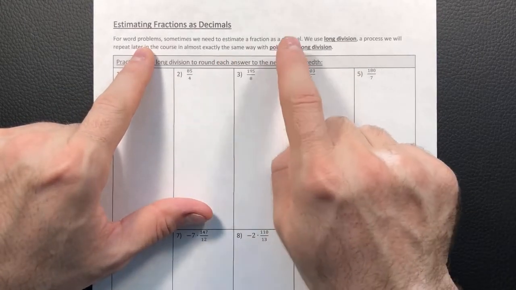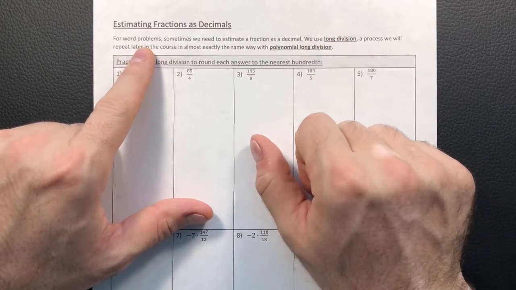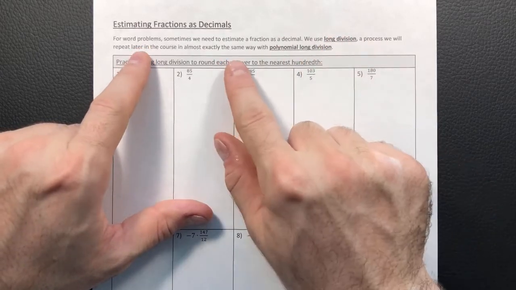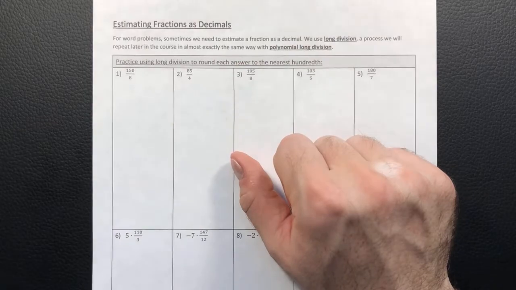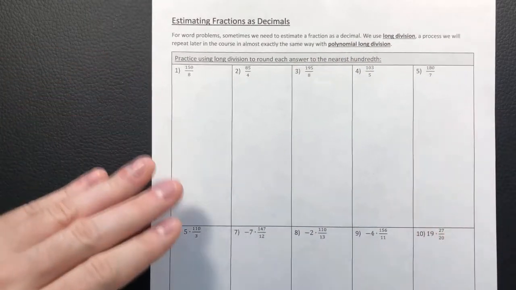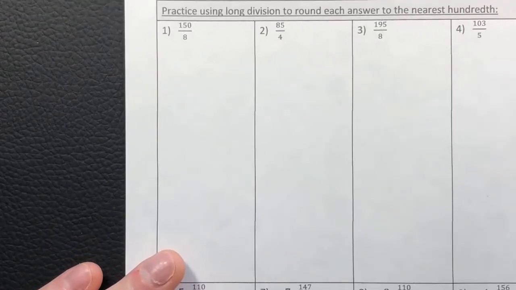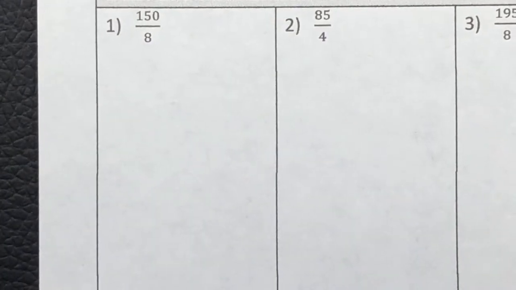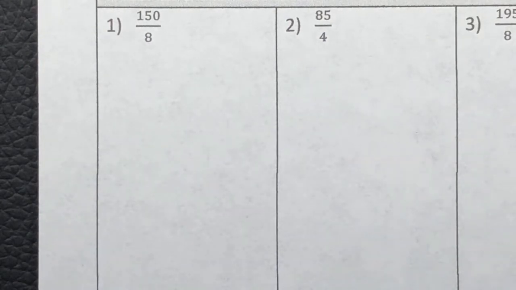The second thing that we're going to be doing is we're going to be practicing a specific type of division called long division, which we should remember from way back when, because later on in the course we're going to use something extremely similar to that in polynomial long division. So this isn't necessarily an exercise just in division, but it's in long division so that we can repeat that process later on. So without further ado, let's jump into number 1.